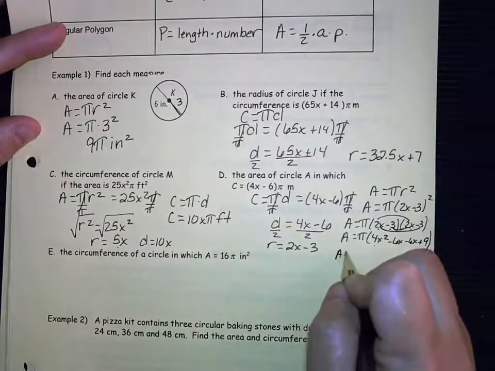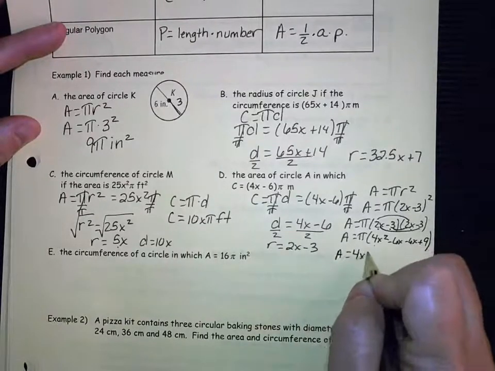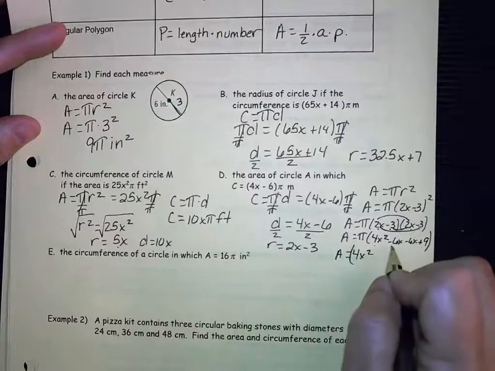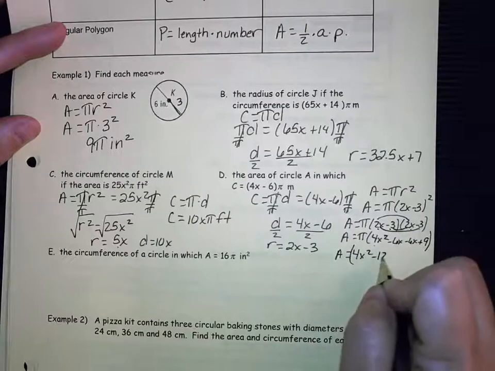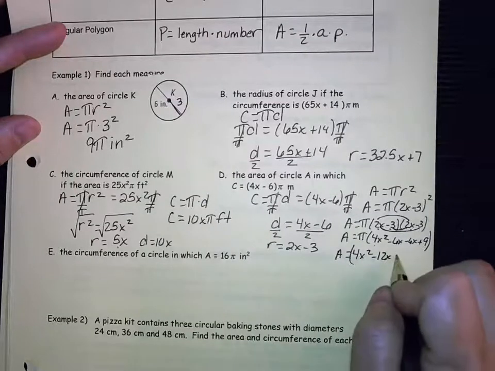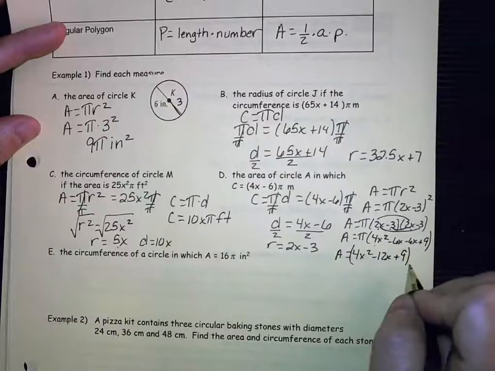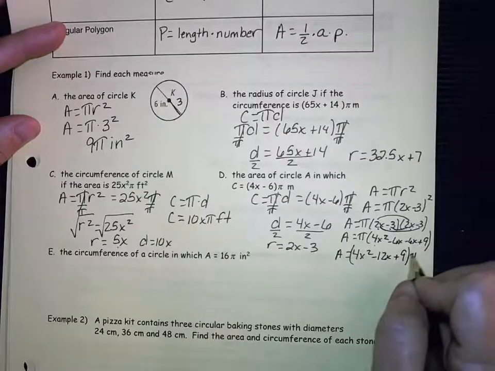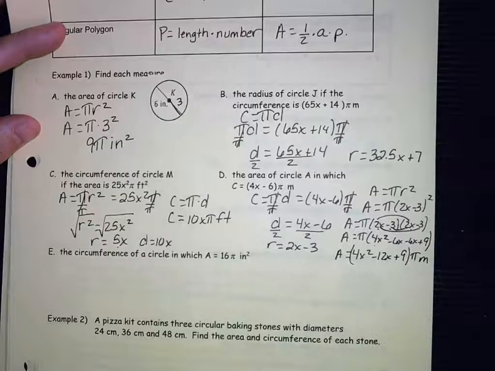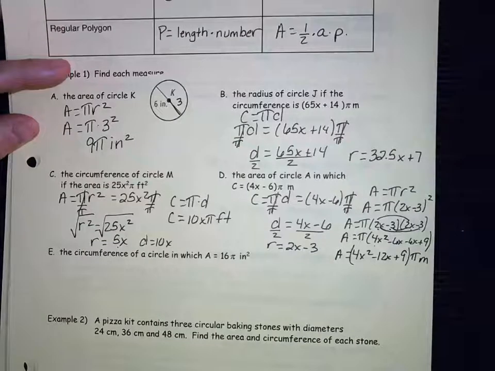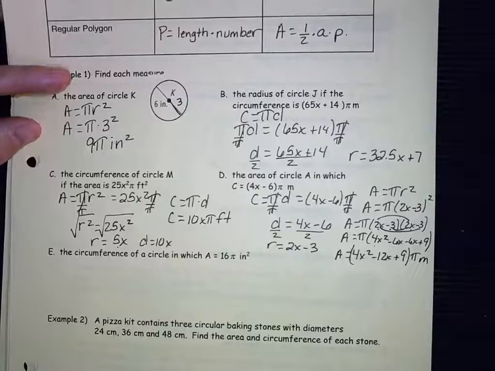And so our area ends up being 4x squared minus 6x minus 6x, which is minus 12x, plus 9 pi meters. So the key to that one was first, outside, inside, last.